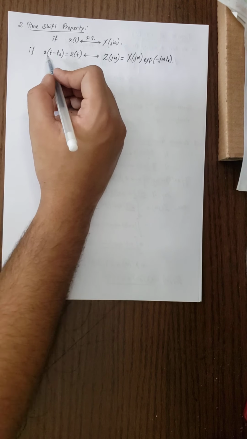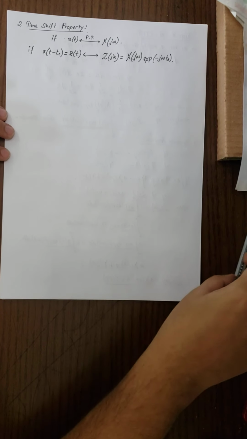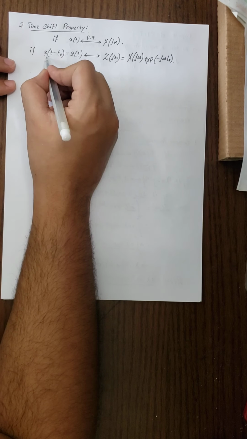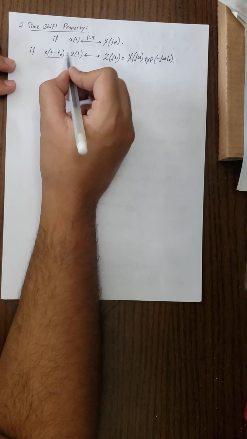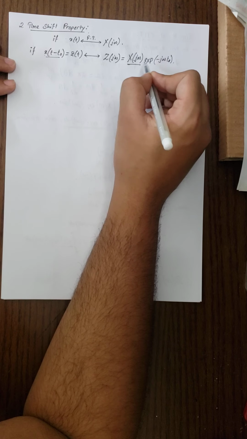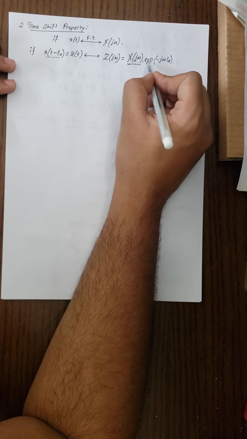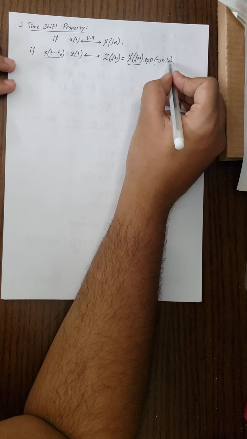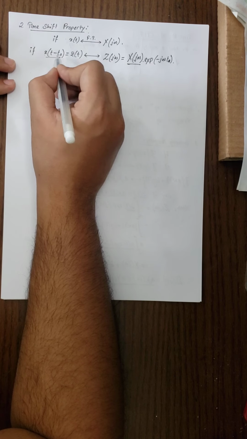That means, if we shift a signal along the time axis, the Fourier transform will remain as it is, although being multiplied by a factor, that is e to the power minus j omega times the value the signal has been shifted.